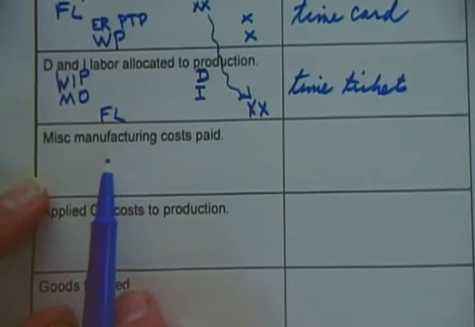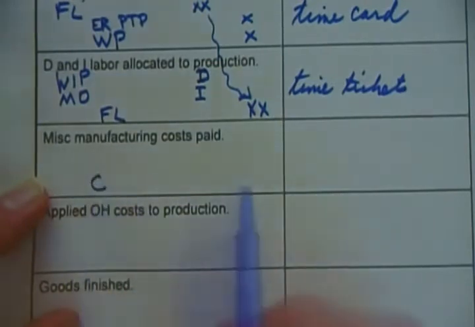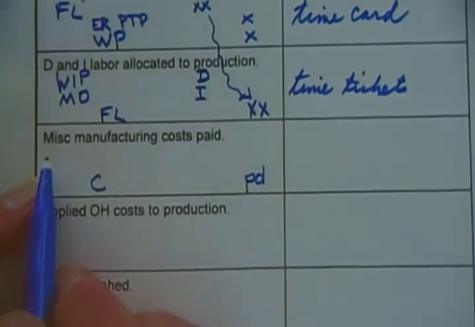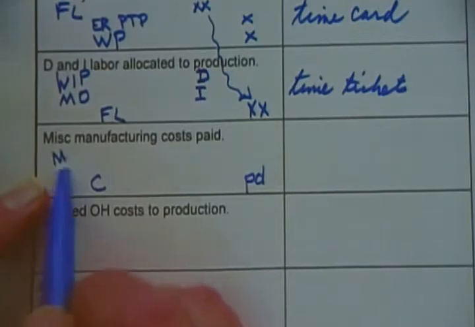Manufacturing. I need a hand up so I'll know who I'm listening to. Did I hear an answer up here on the front row? I just said credit cash. Credit cash, thank you. Somebody had to say it. For the amount paid. Debit, please. This is a debit to manufacturing overhead.